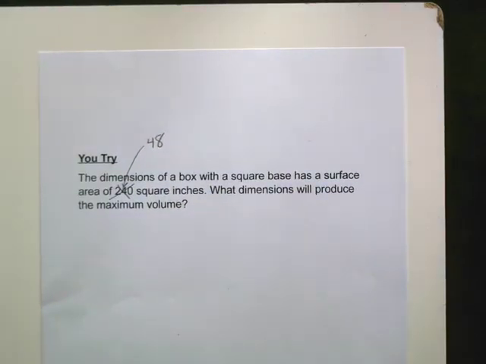It says the dimensions of a box with a square base. It should say open top. An open top box with a square base has a surface area of, let's change this to 48 square inches. I do that just because I want the numbers to come out a little bit cleaner. And it says, what are the dimensions that will produce maximum volume? Square base, open top, surface area of 48 inches. What dimensions will produce maximum volume? Please try it on your own. Even if you think you can only get halfway through it, go halfway through it, stop, and then go to my second video to watch for the solution.